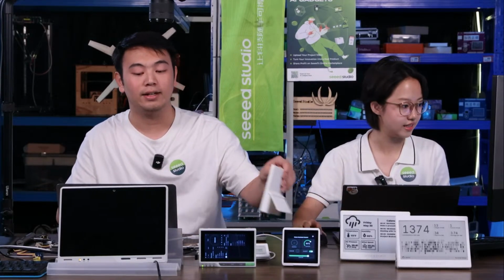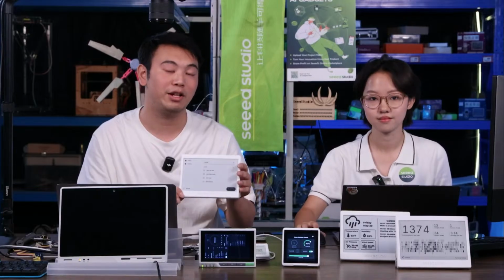Okay, let's go first. The first demo teaches you how to take a screenshot, and it's real time. When you change something in Home Assistant, it will automatically synchronize to your ePaper panel.